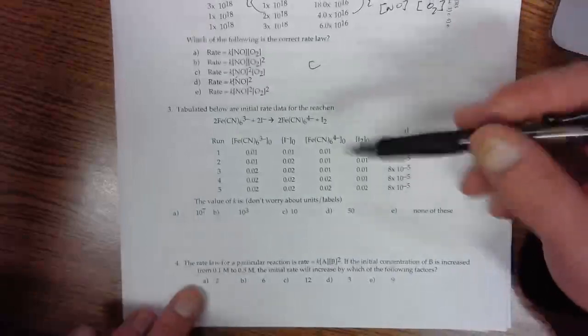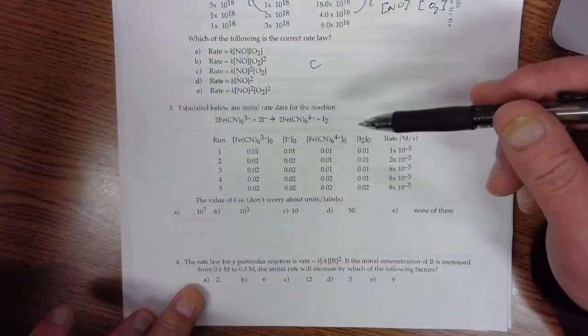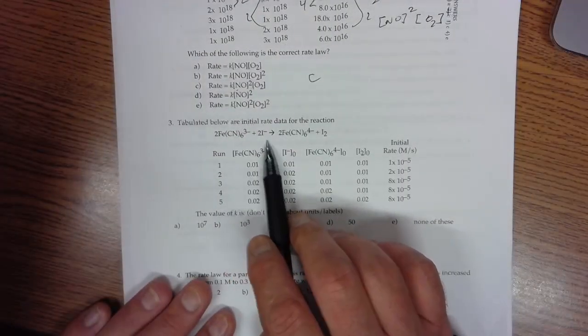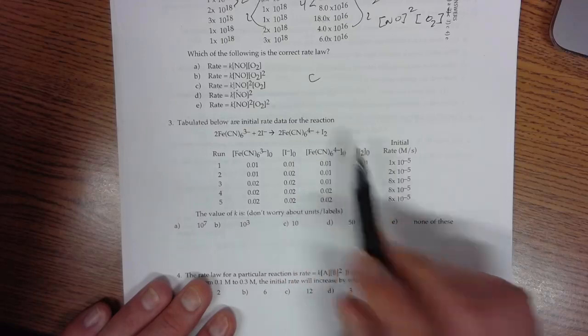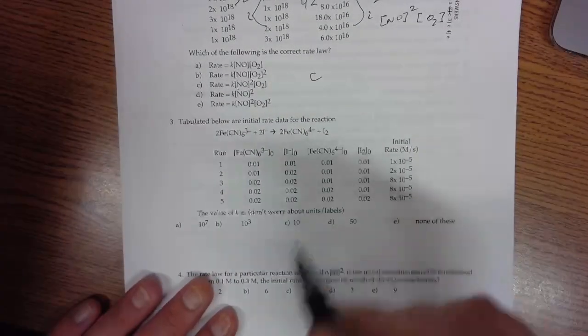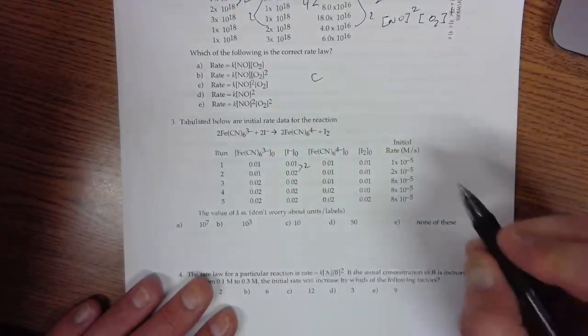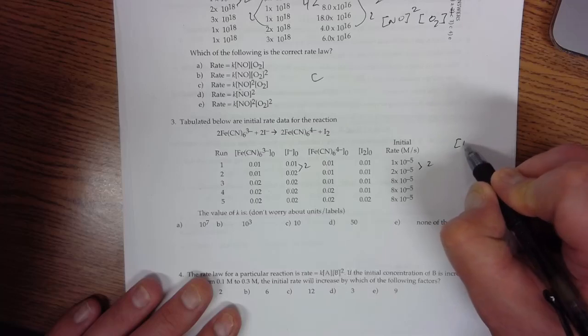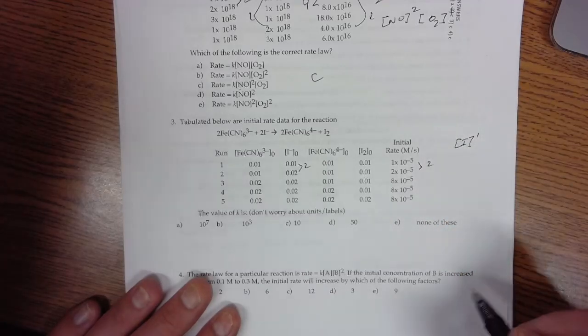Tabulated below is the rate, and so on. They want us to find the value of k. So the first thing we have to do for this is look at the two reactants, right? We don't care about the products. Again, we don't care about them. We're going to look at the reactants. This is doubled in I, and this is doubled. So for I, it is first order.